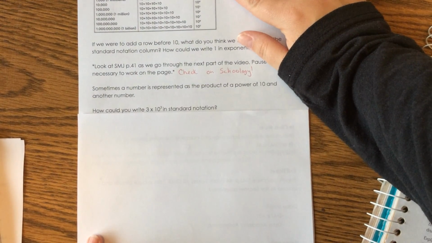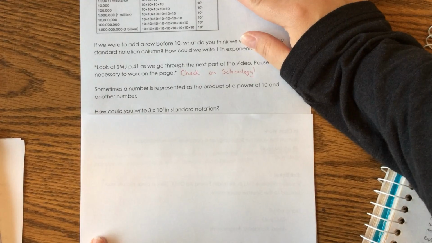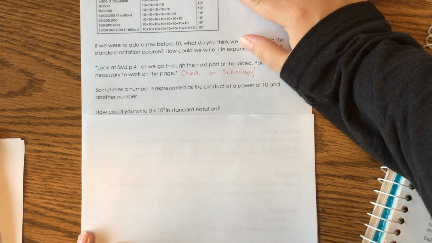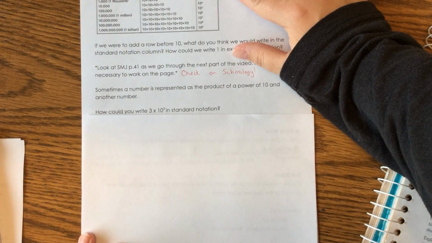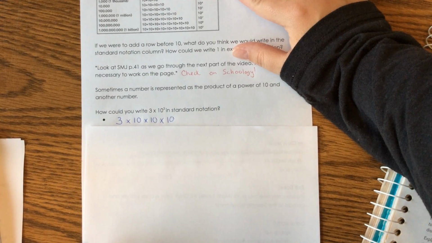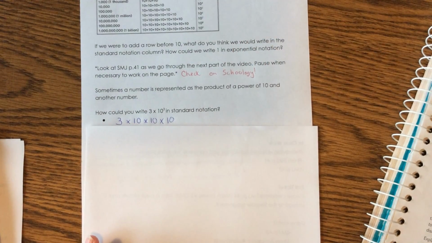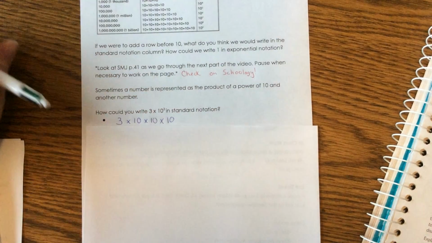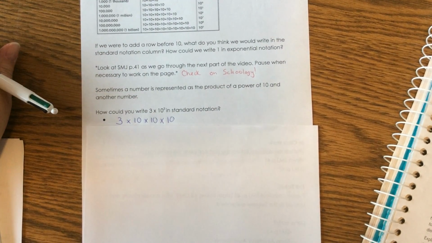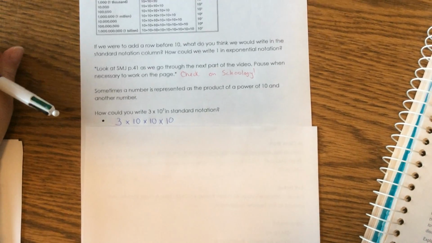So, for example, let's take a look at how we could write 3 times 10 to the 3rd power in standard notation. We know that 3 times 10 to the 3rd can also be written as 3 times 10 times 10 times 10. Can you write that into your note sheet?